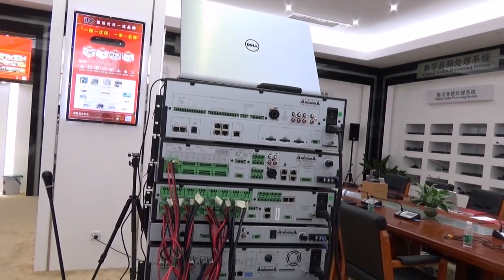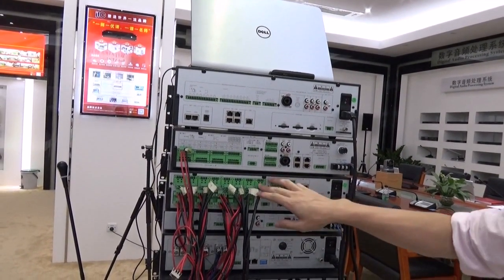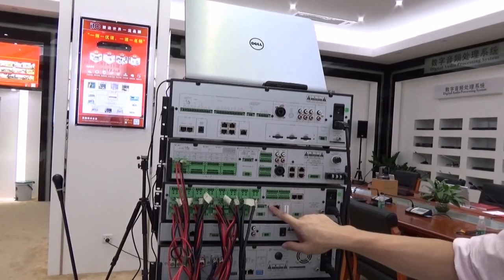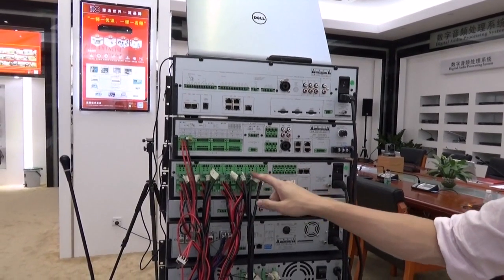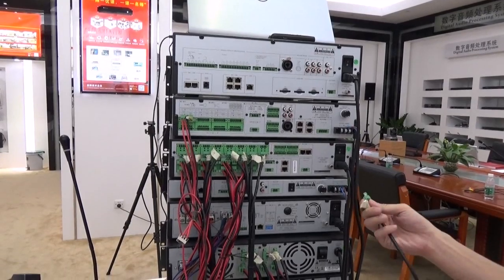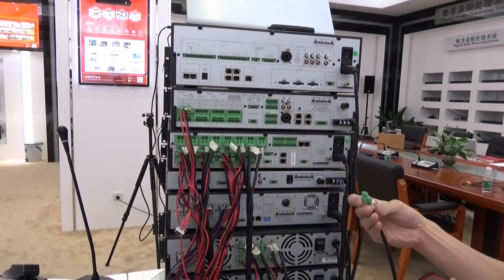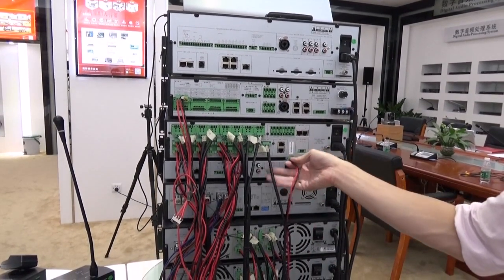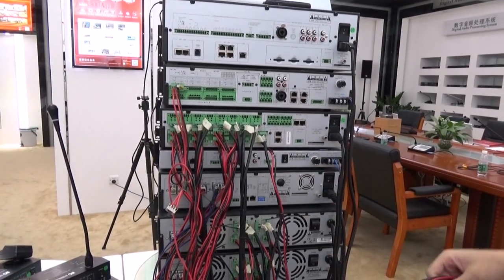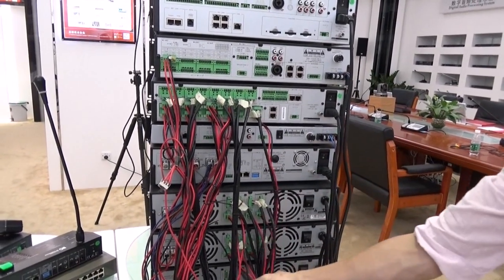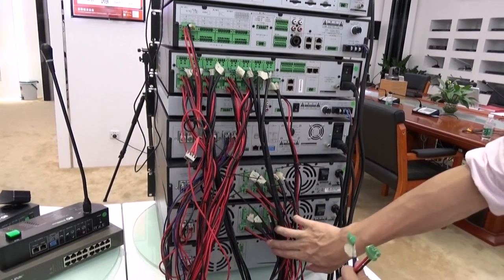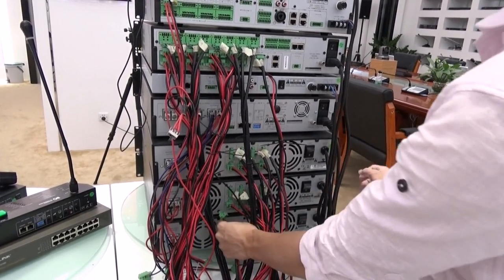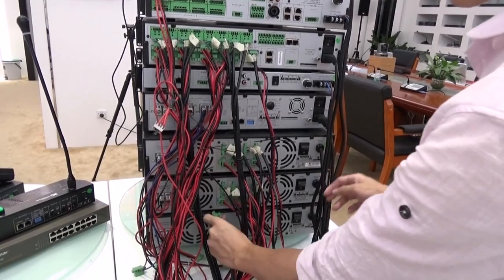Okay, so one device has 8 zones, but actually we can see here we have the spare amplifier. What does it mean? Because with 8 zones, once one zone is broken, we need another device for standby. So it's the standby function. Connect it to the same. Okay, and here to the amplifier. This amplifier is at the bottom. At the bottom, it just has one port, the same as the amplifier we just connected. It is the same.